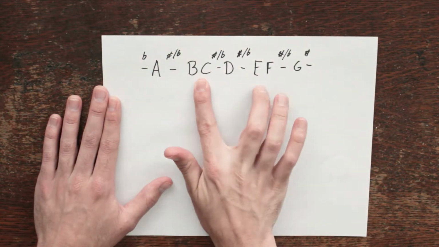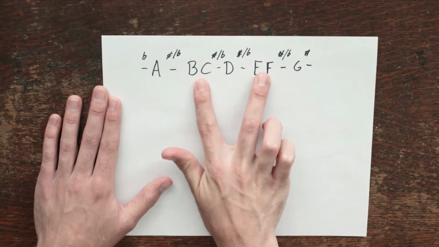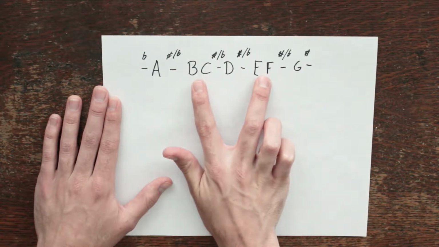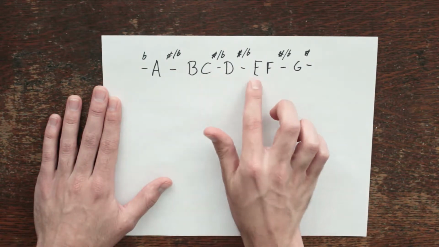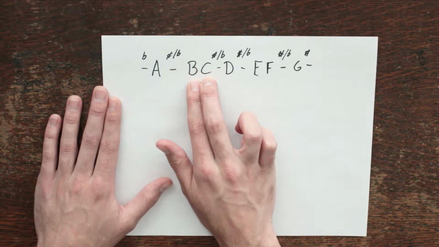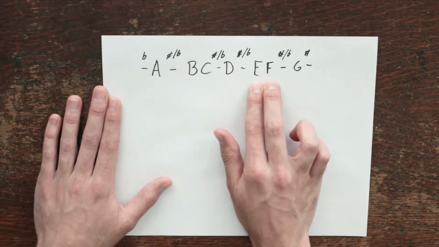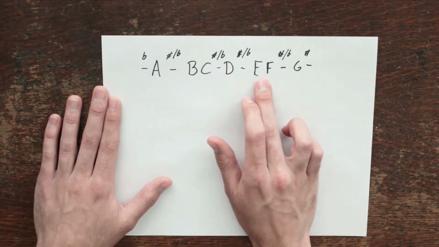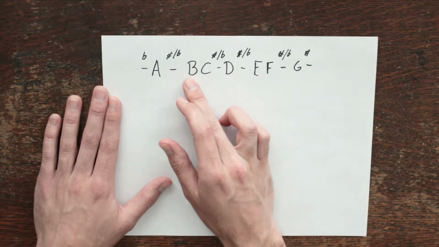Now you notice that between B and C and E and F there are no dashes. That's because these note sets, B, C and E, F, are only 1 fret away from each other. There is no B sharp or C flat. There is no E sharp or F flat. F flat is actually just E. C flat is actually just B, and so on.